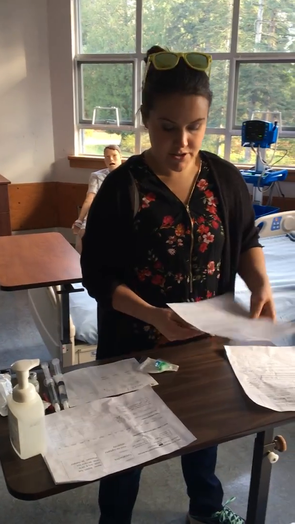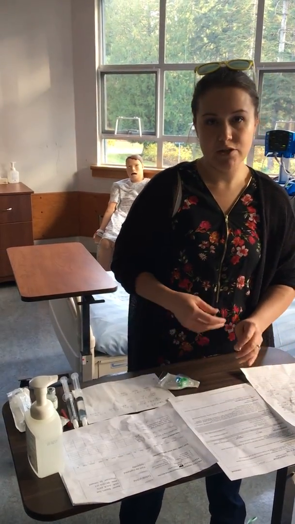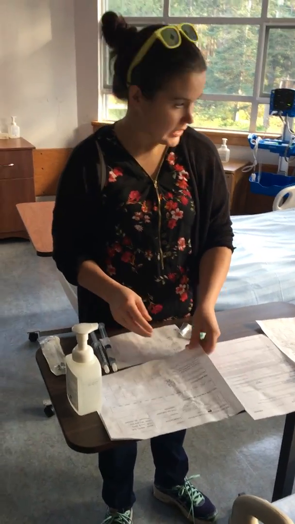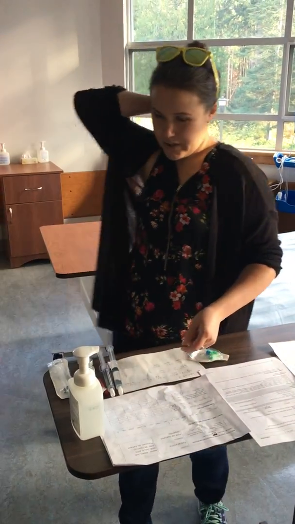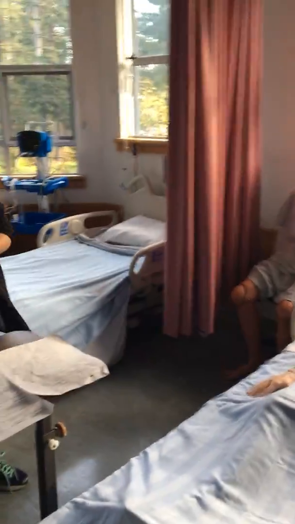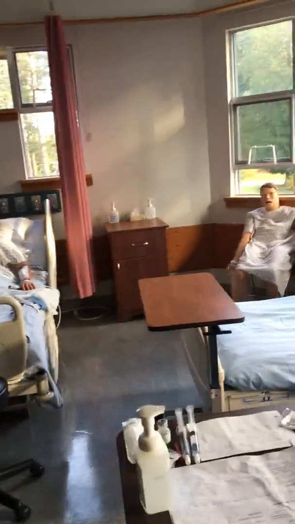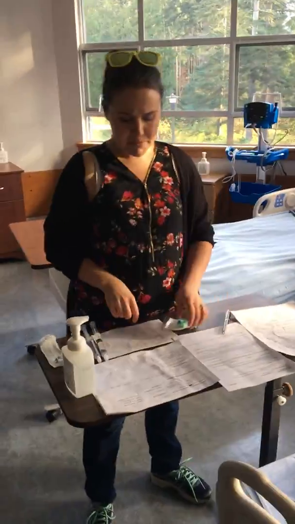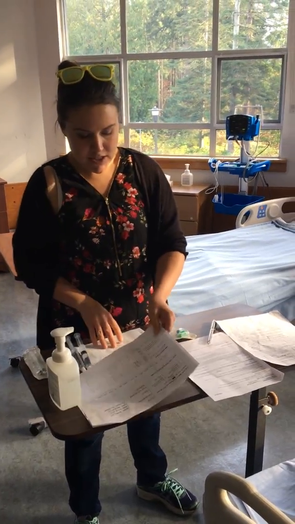And I'm going to check the adverse effects to know what I'm monitoring my patient for after. So I'm also checking that it's on her... Oh shoot, I don't have a pen. Maybe there's one at the... I'm just going to go over to this med cart and look for a pen. Oh, here's one. Okay, so I have a pen now. I'm checking that it's on the MAR.